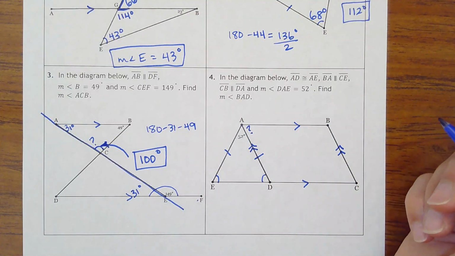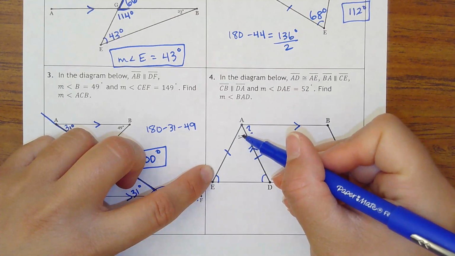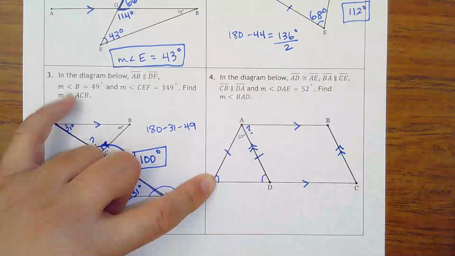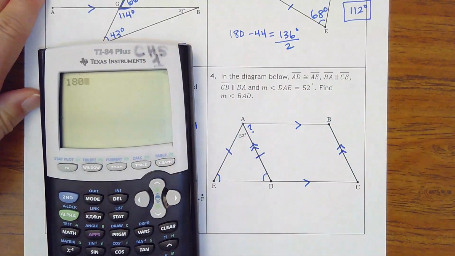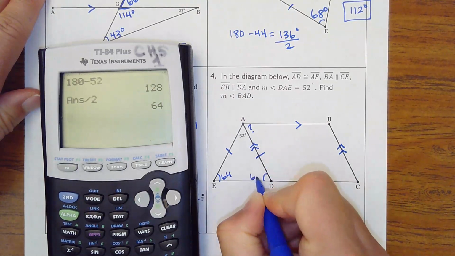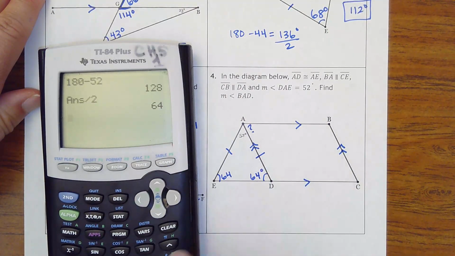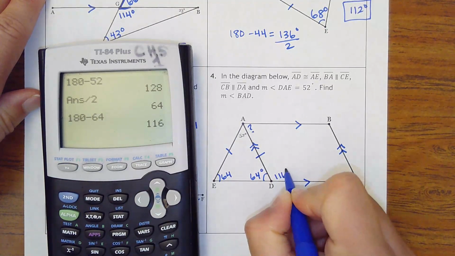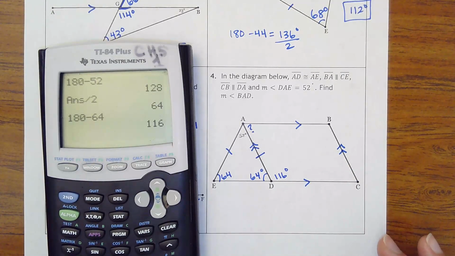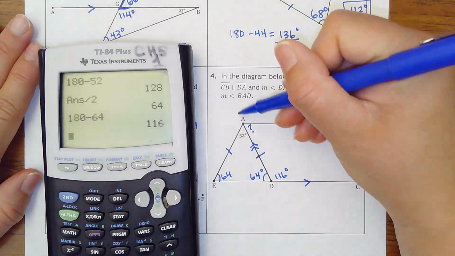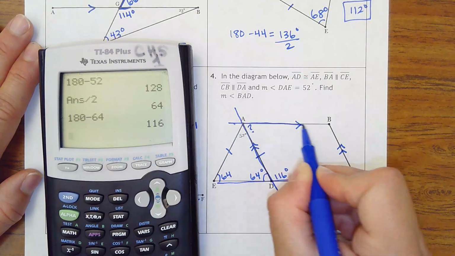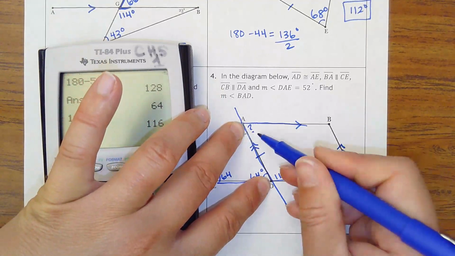Okay, so we've got an isosceles triangle here. I would find this angle. So now there's 180 degrees minus 52 divided by 2 makes this be 64 and 64. Here I've got a linear pair, so let's do 180 minus 64. Be 116. Okay, so from there, if I look at this as a transversal to my parallels, these two angles would have a relationship.